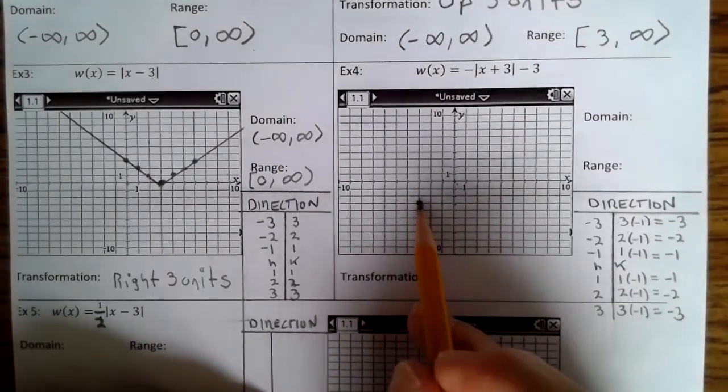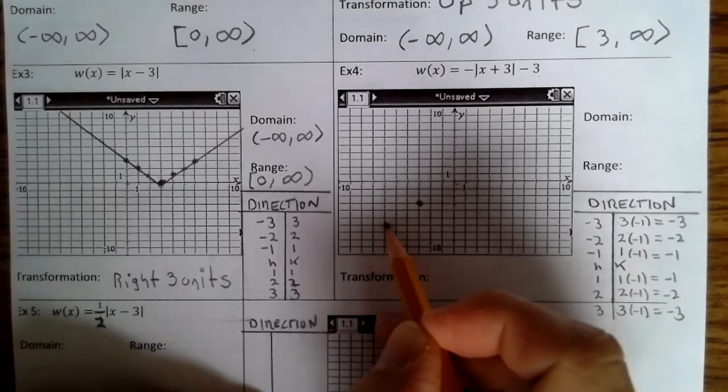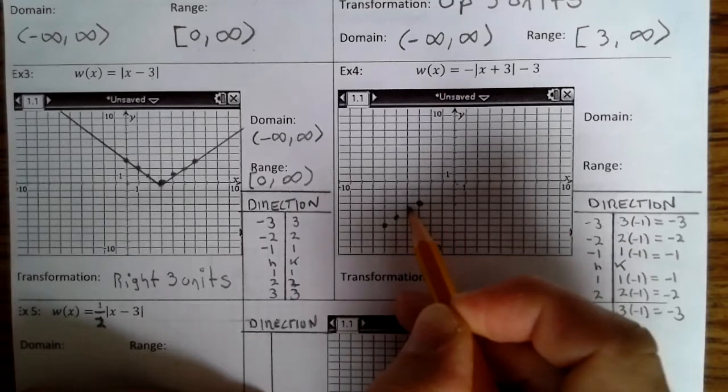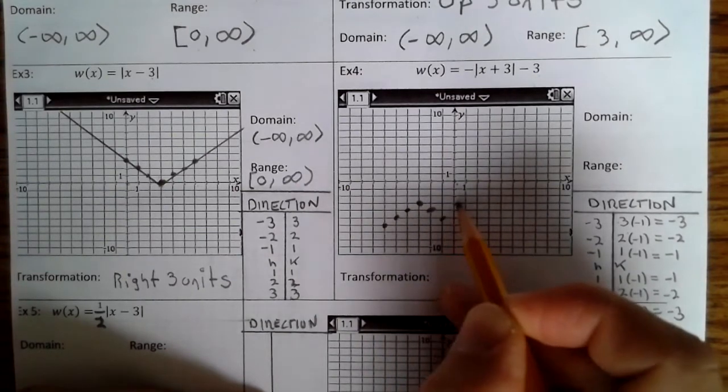So from the vertex, we go left 3, down 3. 1, 2, 3, 1, 2, 3. Left 2, down 2. Left 1, down 1. Right 1, down 1. Right 2, down 2. Right 3, down 3.